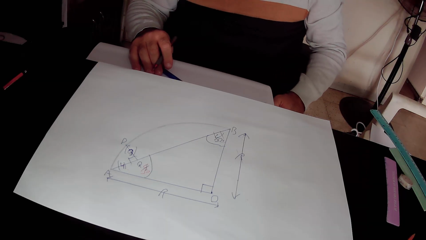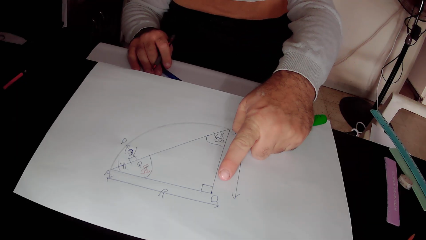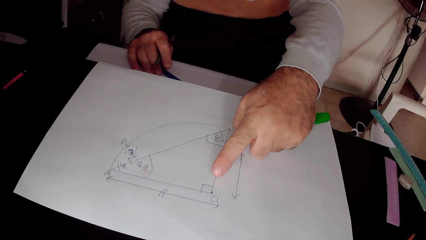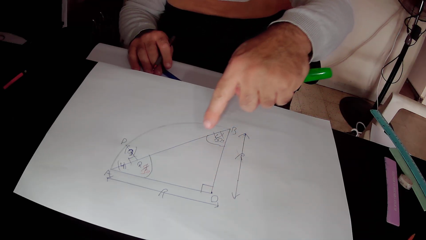In the next step, we will do a construction. From point O, that is the center of this quarter circle, we will draw a perpendicular onto BA.